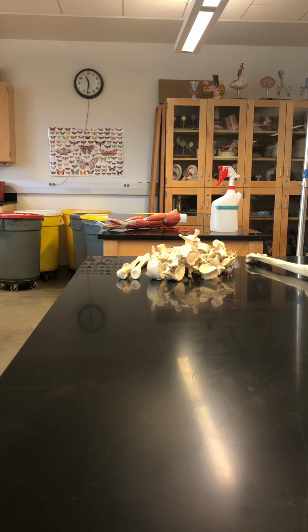Some of you will have a disarticulated skeleton, so you have carpals in a plastic bag. In the test, I will not separate them. I'm going to make sure that it's like this. Your job is to know their names.